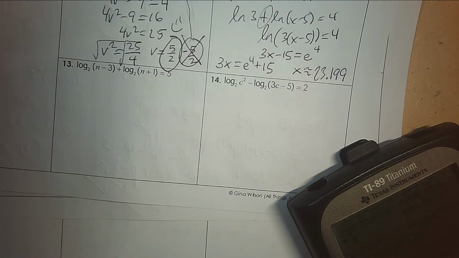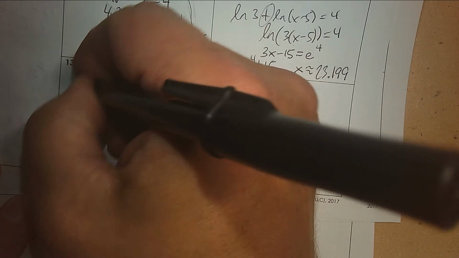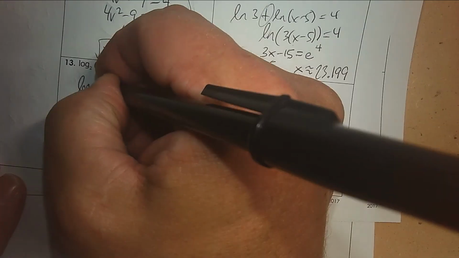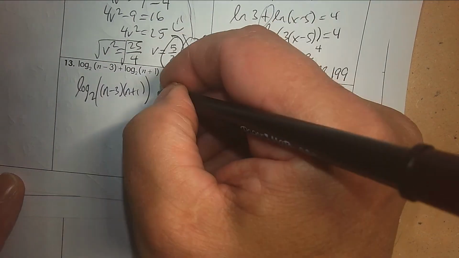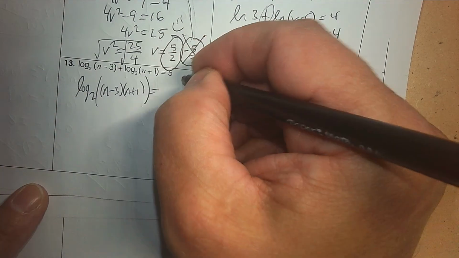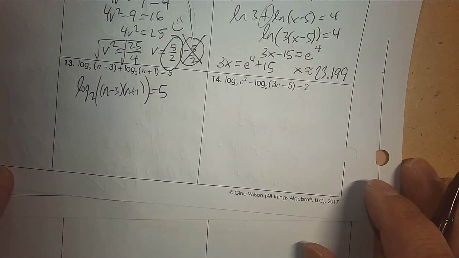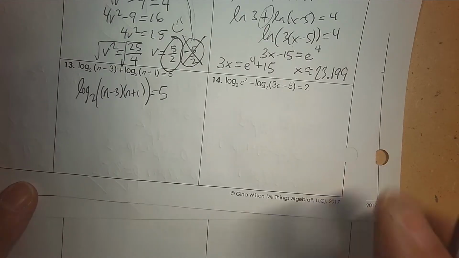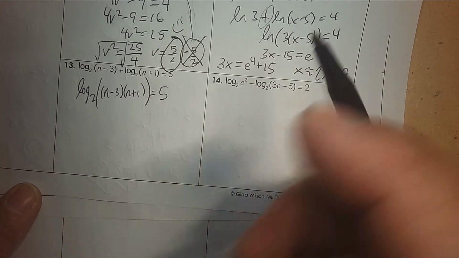Number 13. Step number 1. Can you write that as one logarithm? So when I see adding, how do you write it as one logarithm? Is by multiplying. Next, now that I have one logarithm on the left, how do I write that as an exponential?